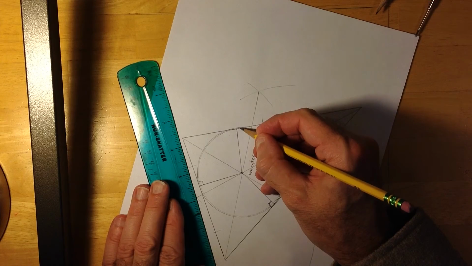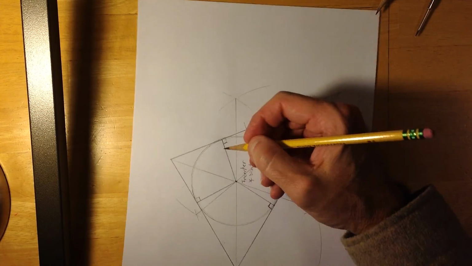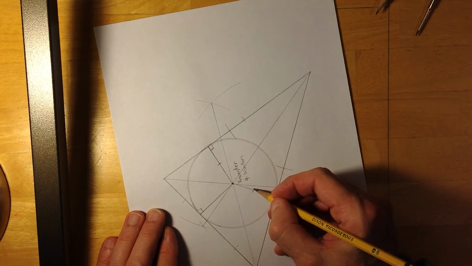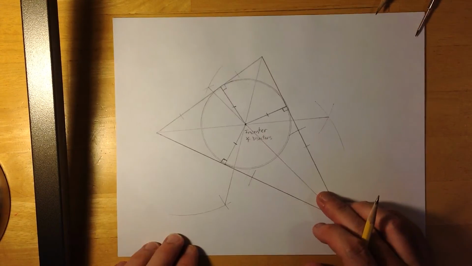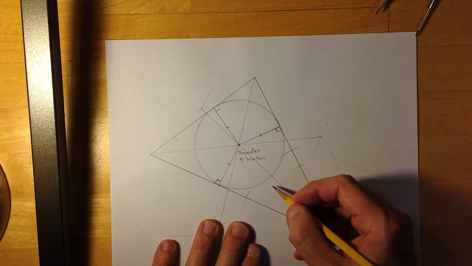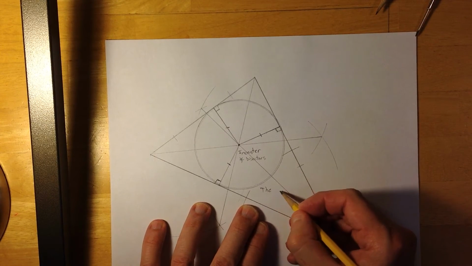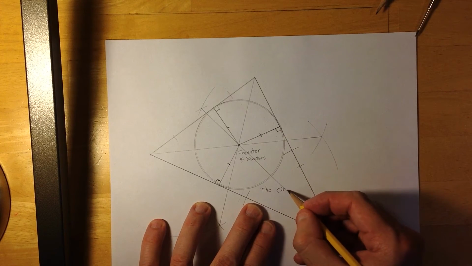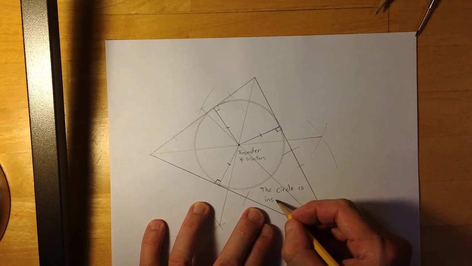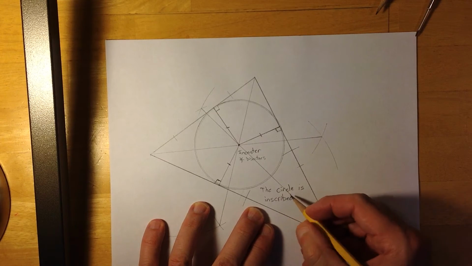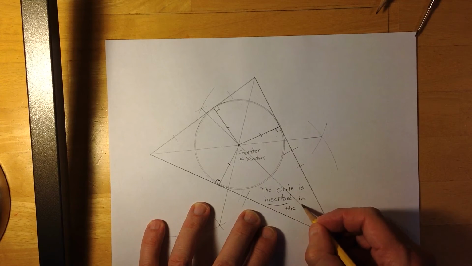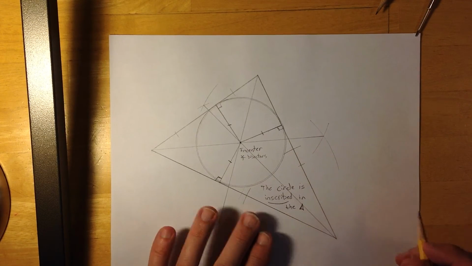So obviously these segments here will be congruent one to another. This will be congruent to this. Will be congruent to this. Okay? So there you have the incenter. And we say that this circle is inscribed in the triangle. The circle is inscribed in the triangle.